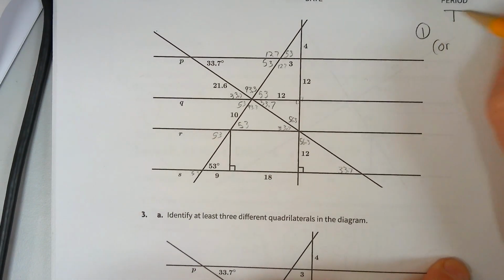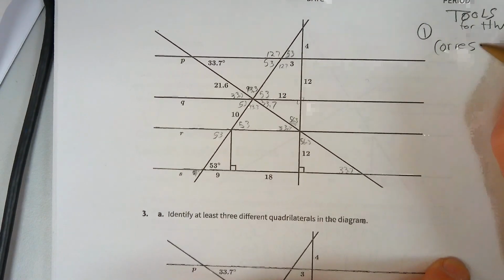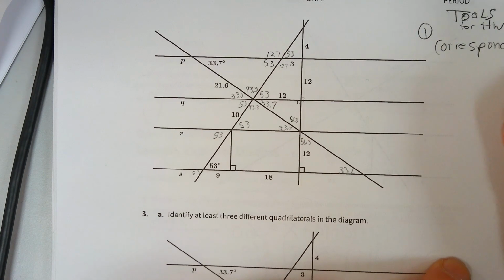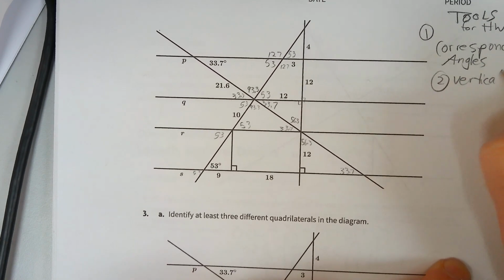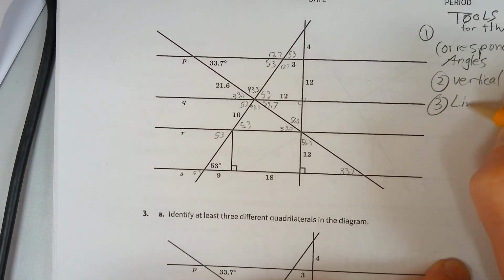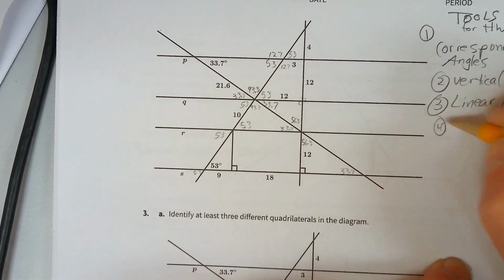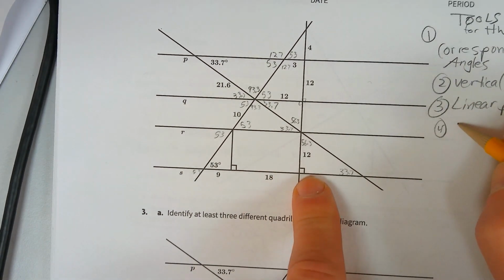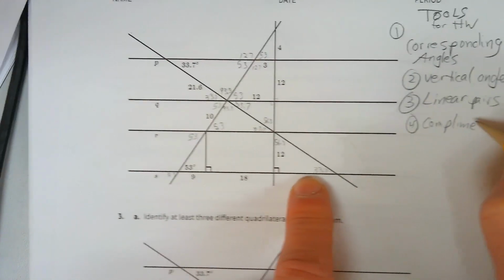If you're wondering, I'm using corresponding angles. These are our tools. This is how you do the homework too. Tools for homework. One, corresponding angles. They are the same, they're congruent. Two, vertical angles. Three, linear pairs. If there's 90s involved, you can use complementary, things that add up to 90.